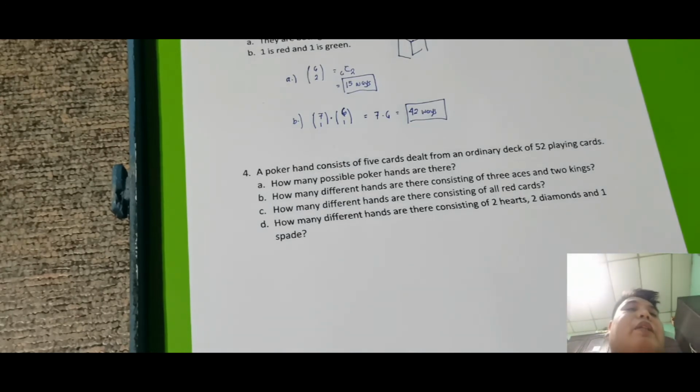Sabi, a poker hand consists of 5 cards. So, meaning tayo ay maglalaro ng poker. So, 5 cards dealt from an ordinary deck of 52 playing cards. So, again, ordinary deck of 52 playing cards. Letter A, how many possible poker hands are there? So, again, a poker hand consists of 5 cards. Kumbaga sa poker, 5 lang yung cards ko. Binibigyan ka ng 5. Ganun siya sa poker. So, how many possible poker hands are there?